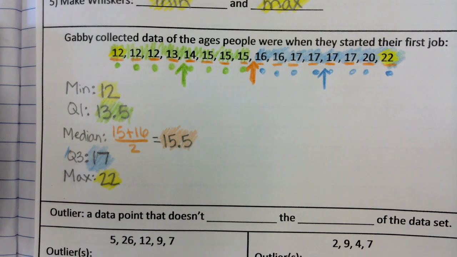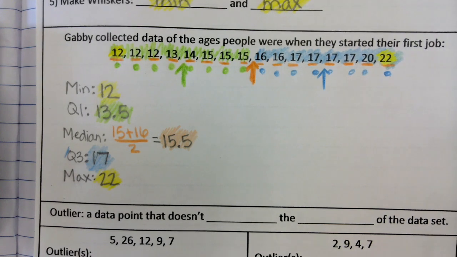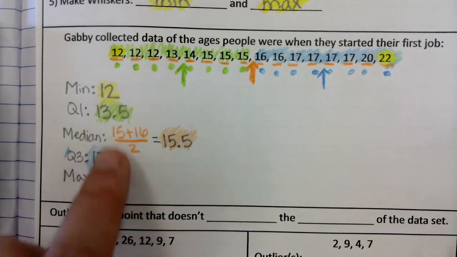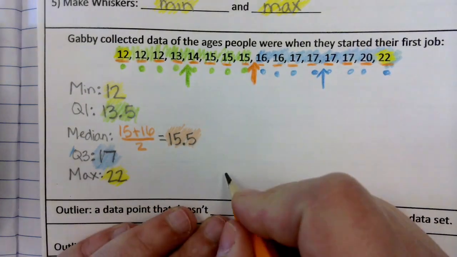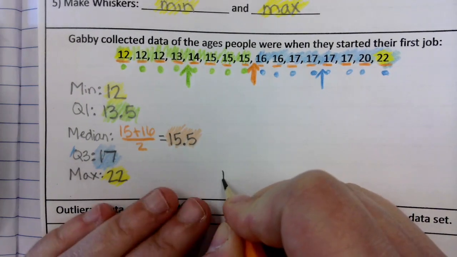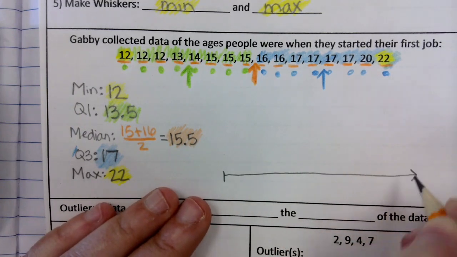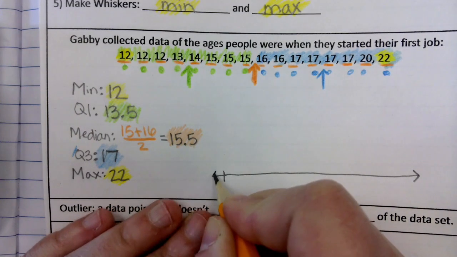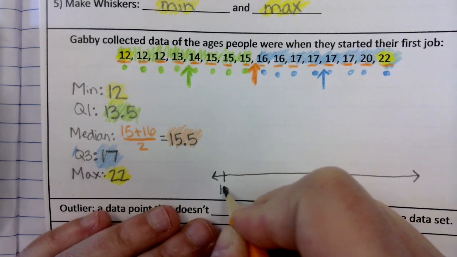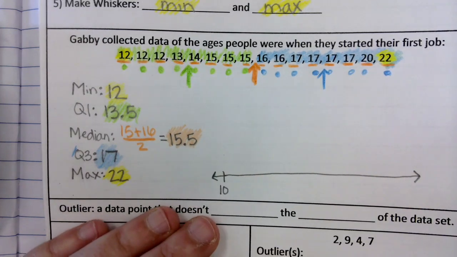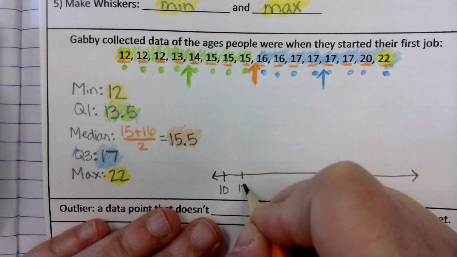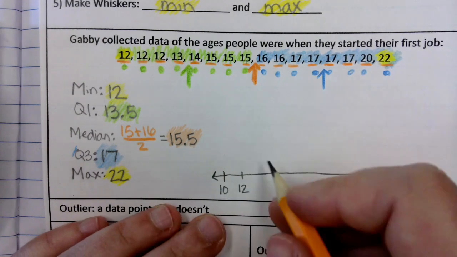So I'm going to start at 10. 12, 14, so we're skip counting, 16, 18, 20, 22, and then it's just nice to go a little extra, just to show how that line would continue. So even though we know we're ending at 22, going one more tick mark is kind of professional.